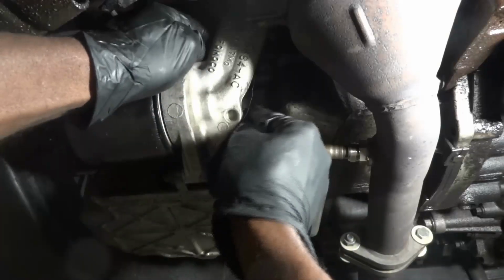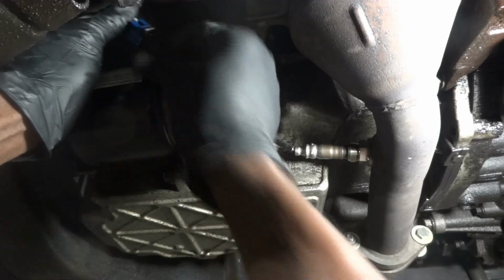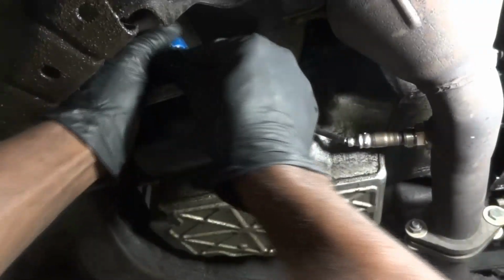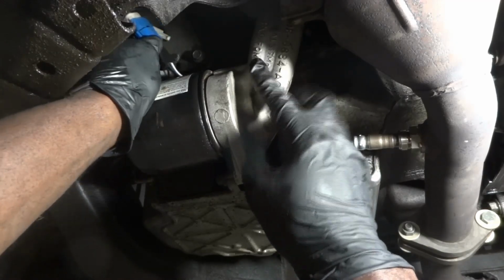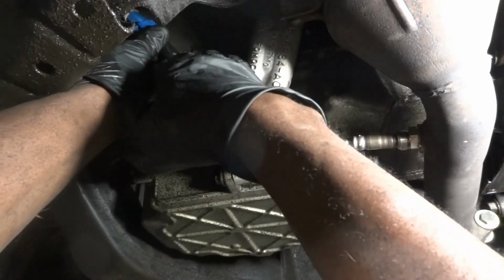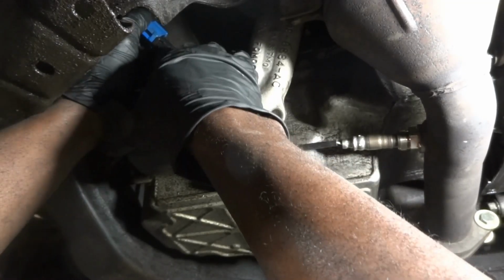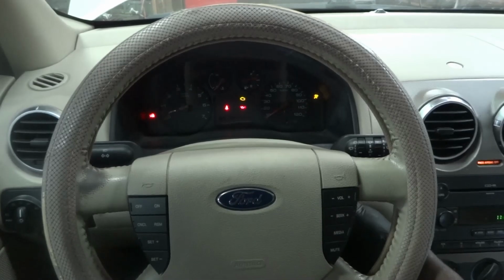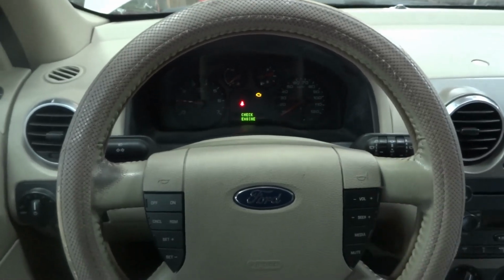So now we're going to feed this connector up here so we can connect it to the harness just like that. Okay, so now we gotta hook up this plastic holder over here so that the connector can hang up. So just like that. So now let's lower the vehicle and start the engine so we can verify our repair. The check engine light is gonna remain on because I haven't erased the trouble codes yet.